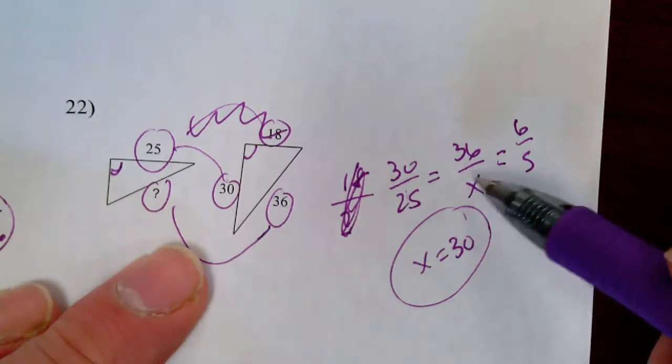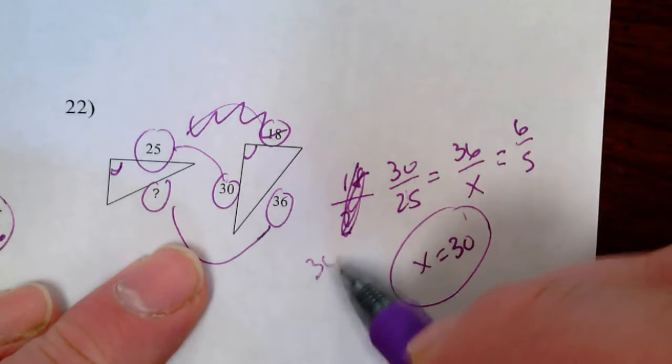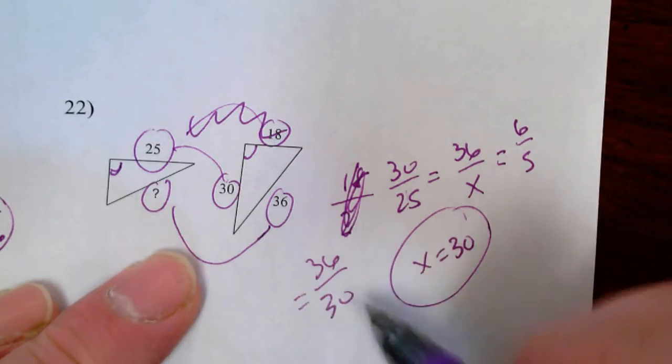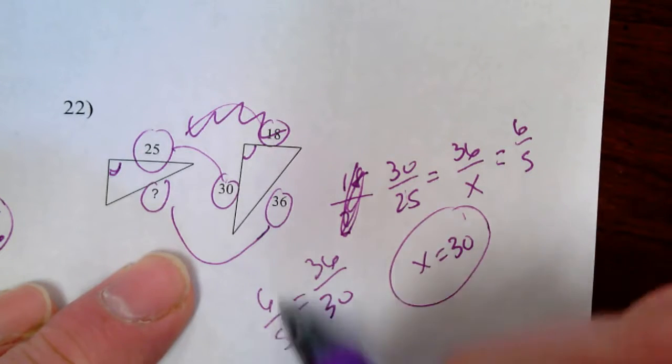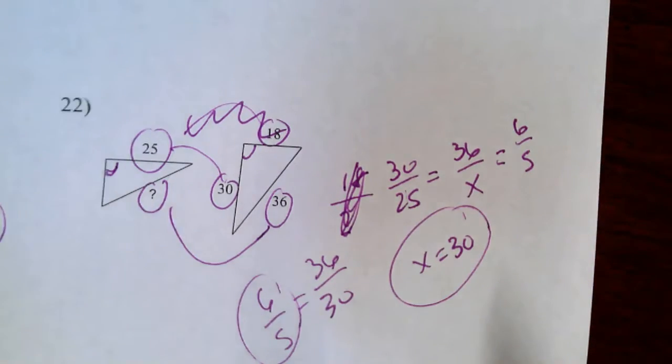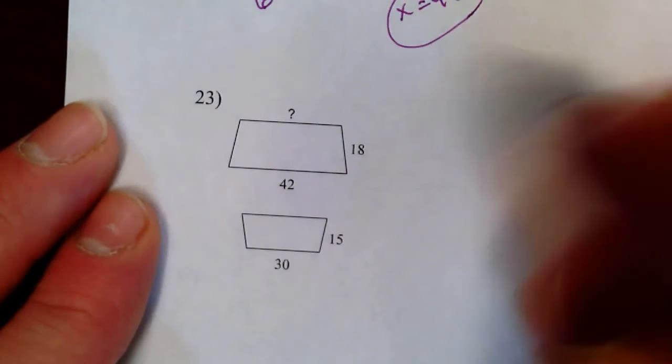And then, let's see if that works out. 36 over 30. Well, let's divide both of these by 6. 36 divided by 6 is 6, 30 divided by 6 is 5, so 6/5. So it works out. Same fraction. Ratios are the same.